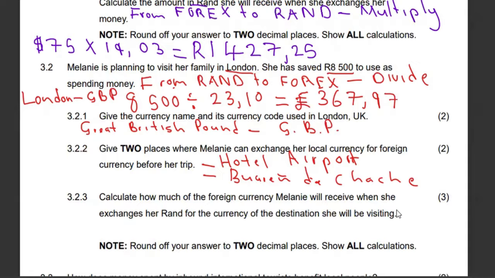Then moving on to the next question, it requires us to calculate. It's the same calculation which we did in 3.2, whereby we are changing how much Melanie would receive when she exchanges the rand for a currency.